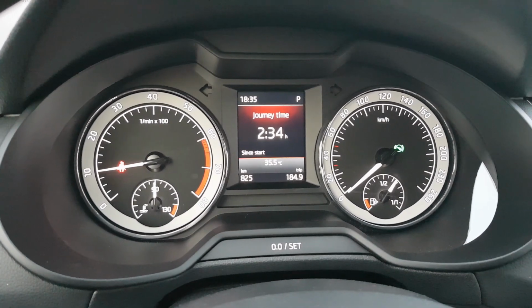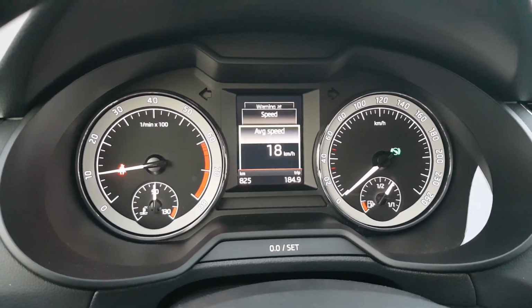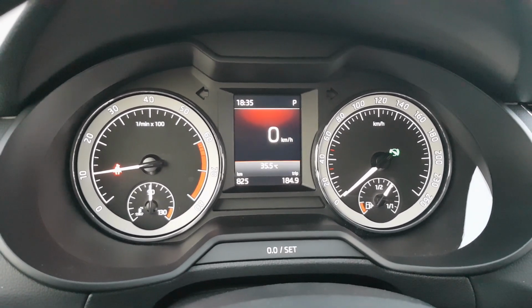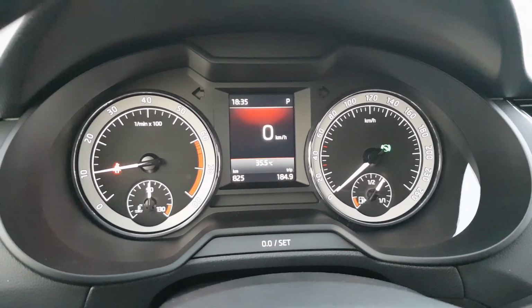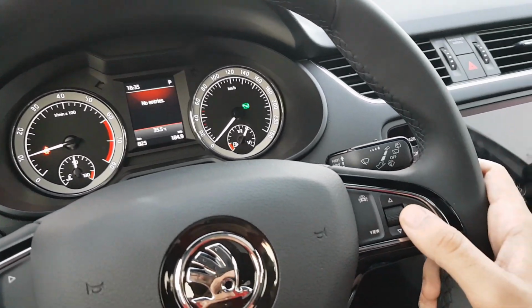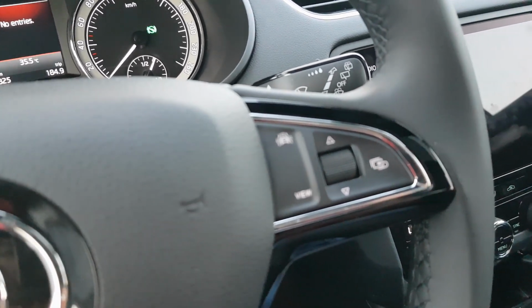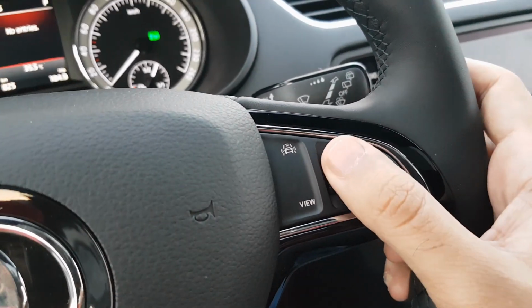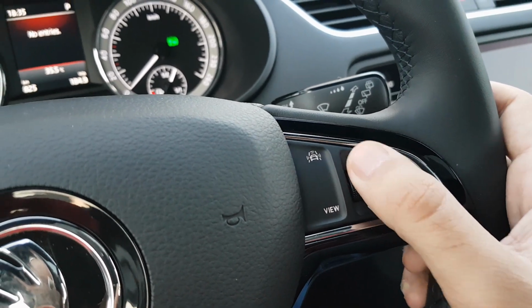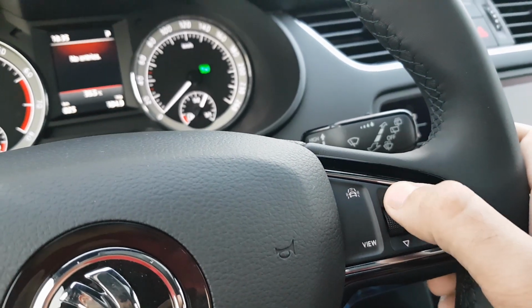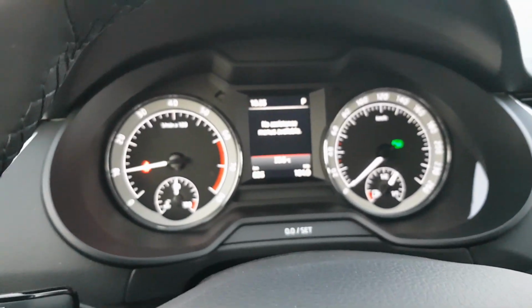And then there is also the journey, there is also distance, there is speed, and then there is the normal speed which I prefer when I'm driving. So all can be done by using this button out here, which is for your menu, and also this dial which has been given for the selection. You can also use these arrow buttons which can be used also.